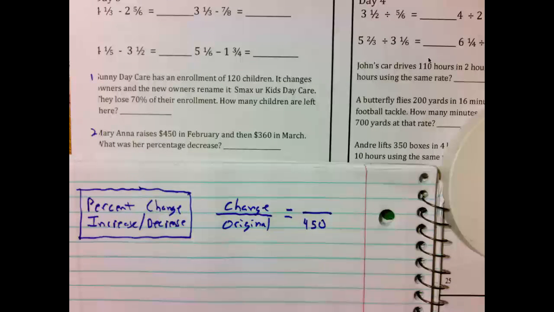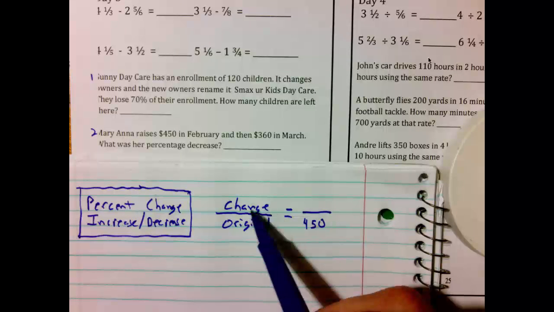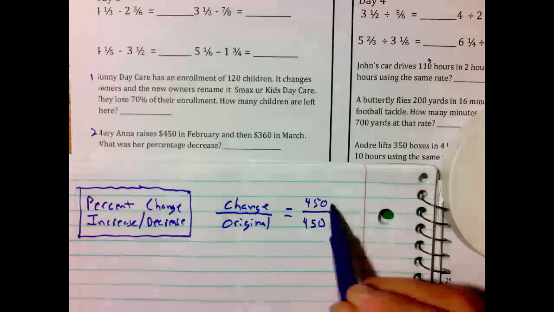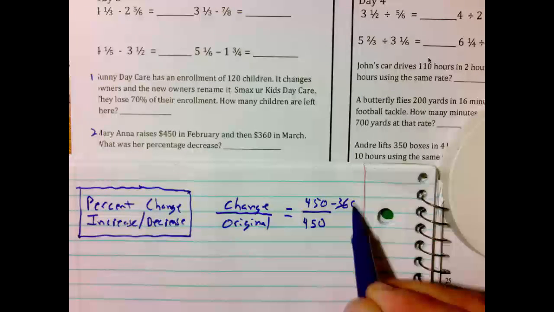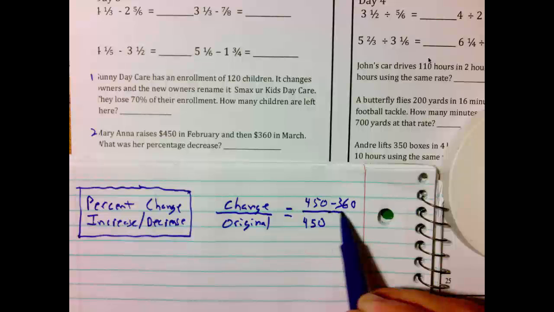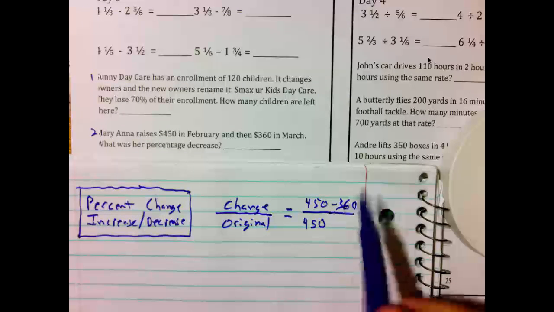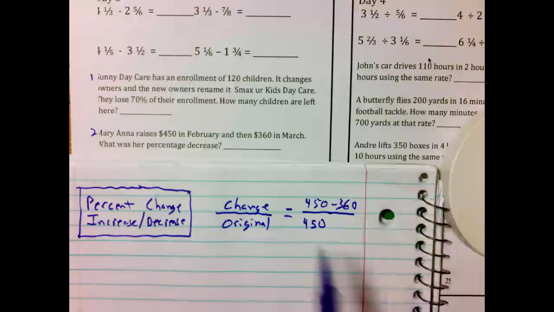The change is a subtraction. In this case, subtracting 450 minus 360 will find the amount of what is clearly a decrease. 450 minus 360 is 90.